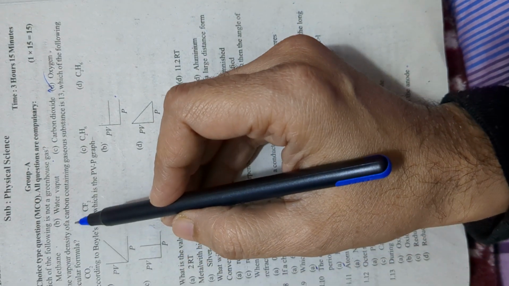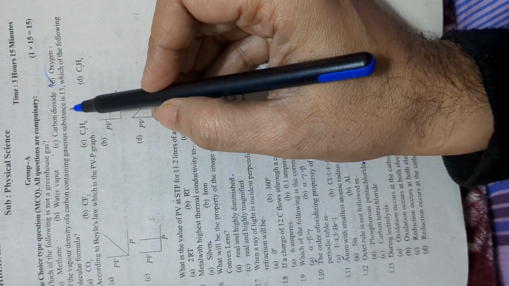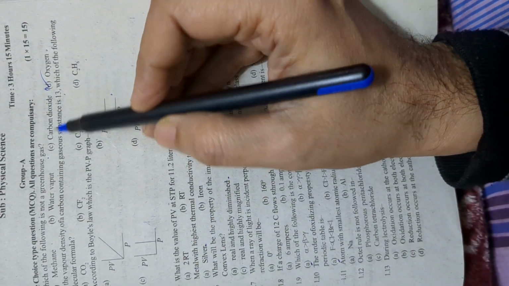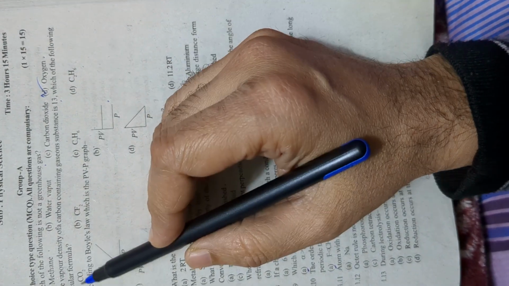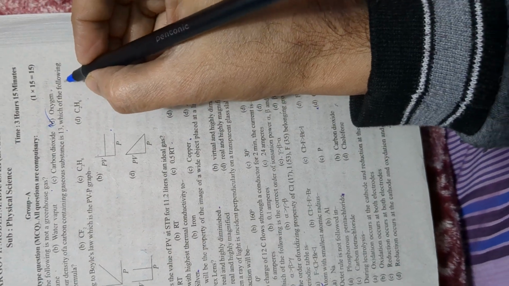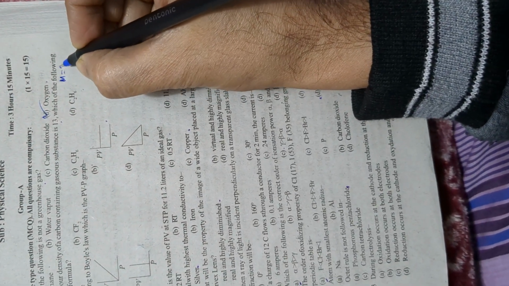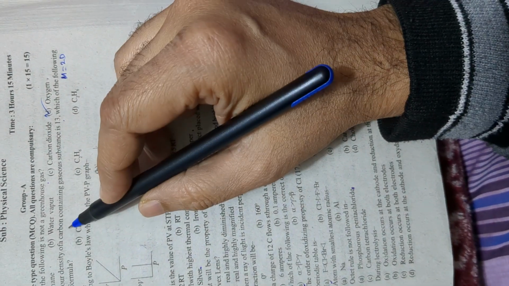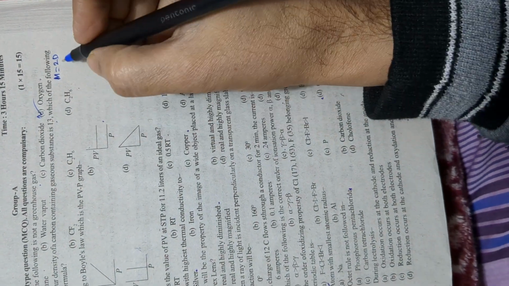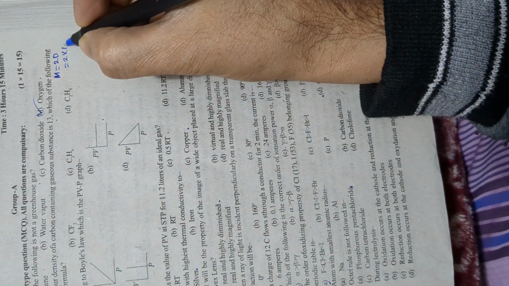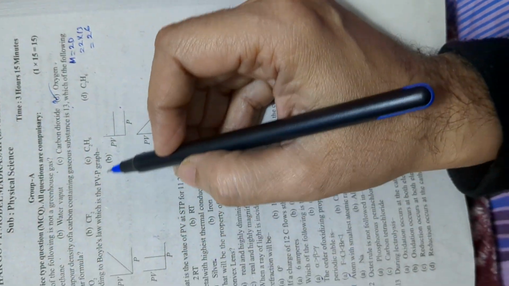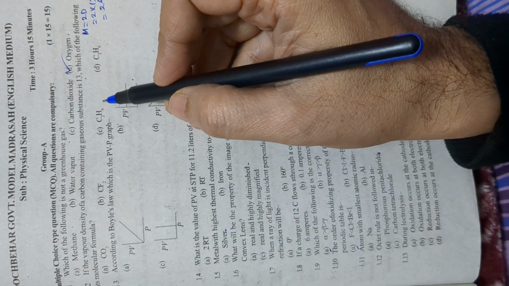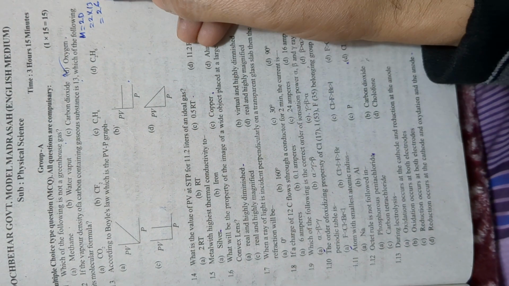If the vapor density of a carbon containing gaseous substance is 13, which of the following is the molecular formula? Because it is known to you, M is equal to 2D. Here vapor density is 13, that means 2 into 13 is equal to 26. Now find 26, molecular mass belongs to which compound?